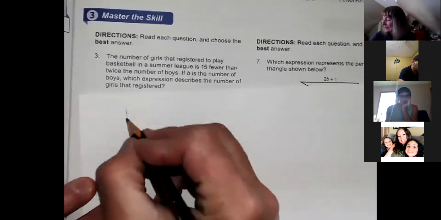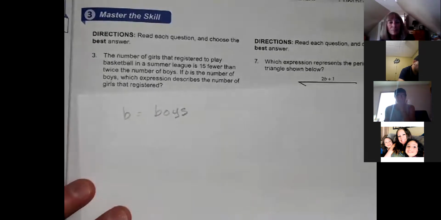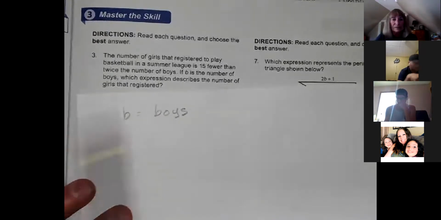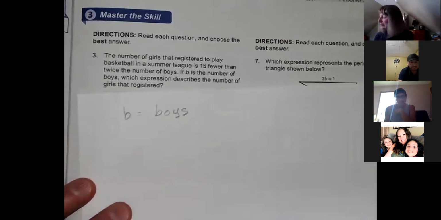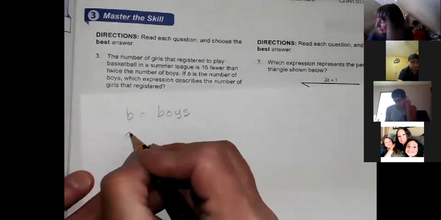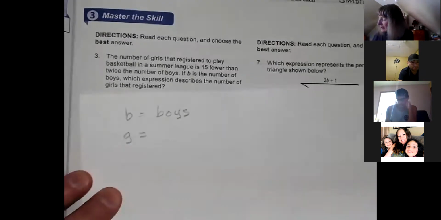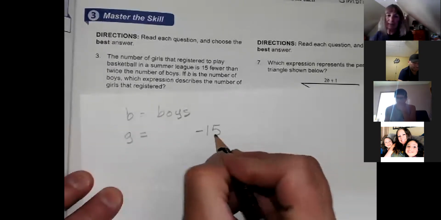We know B is boys. And girls is 15 fewer than twice the number of boys. So I can do that. Girls is going to be 15 fewer means I'm going to have to subtract 15.